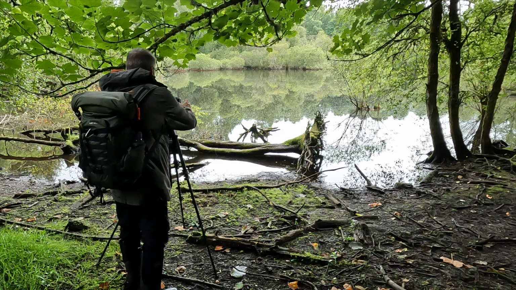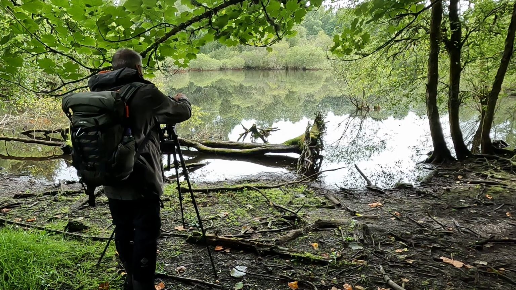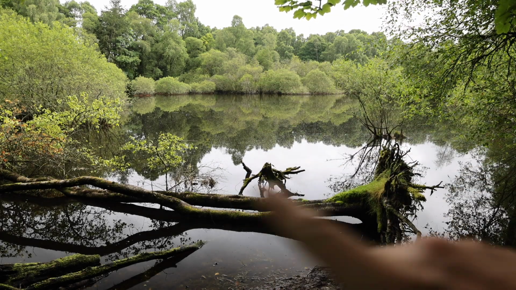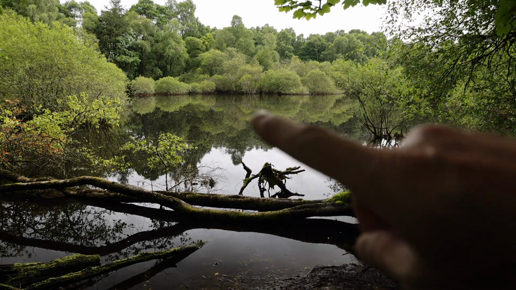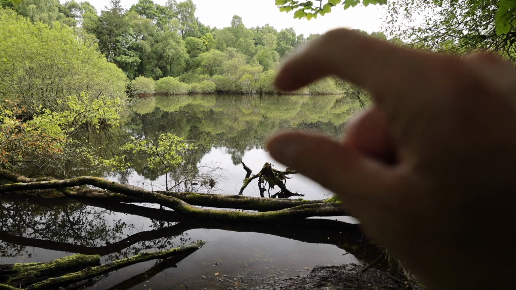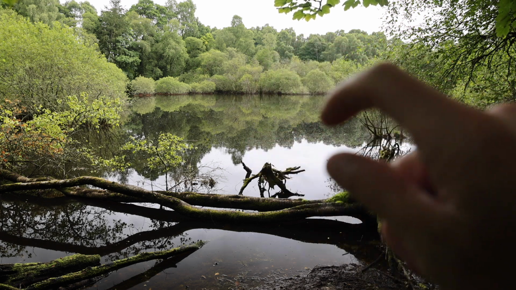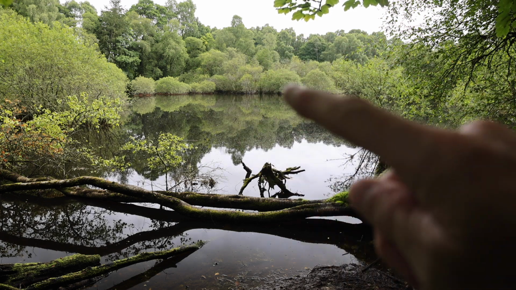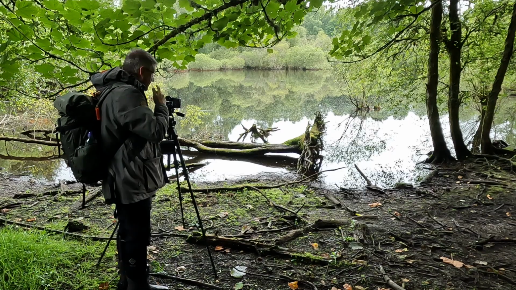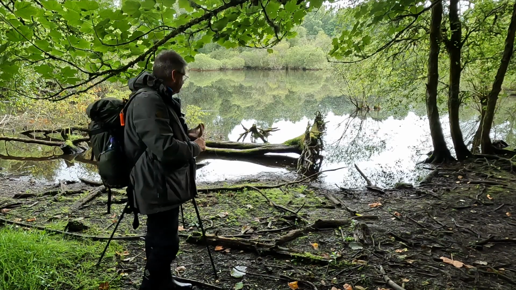Alright, so here's a classic example of what I was talking about, the wider vista. If I turn this on, what we've got is this tree trunk in the foreground, then the layer of shadows in the middle ground, so there's not too much space between the tree trunk and the background because the shadow, the reflection, is filling it. Then we've got the tree line in the background. So the best way for me to take this shot is to use F11.